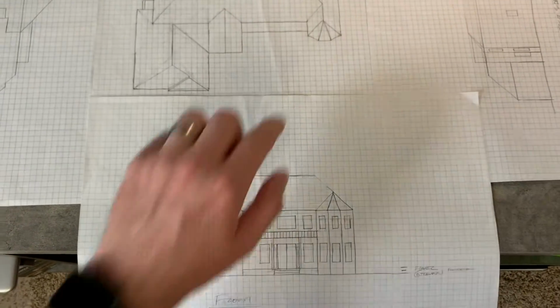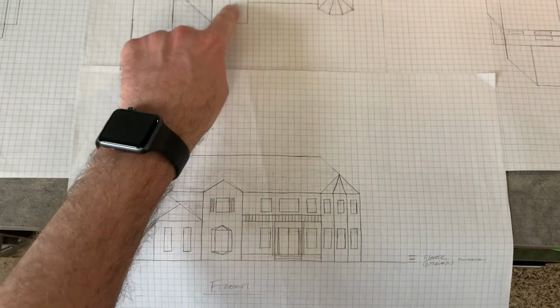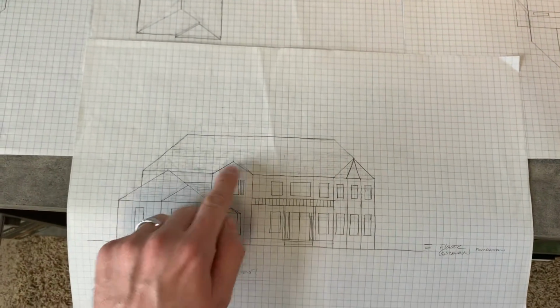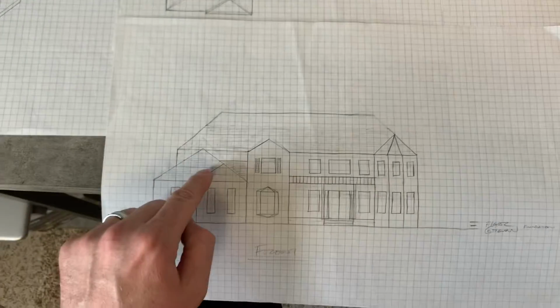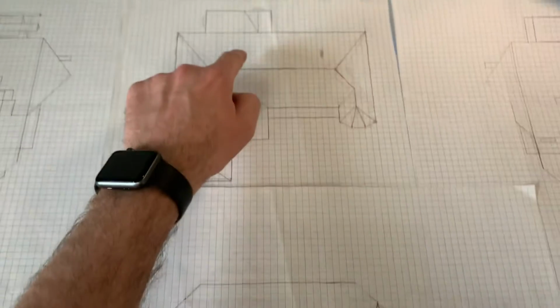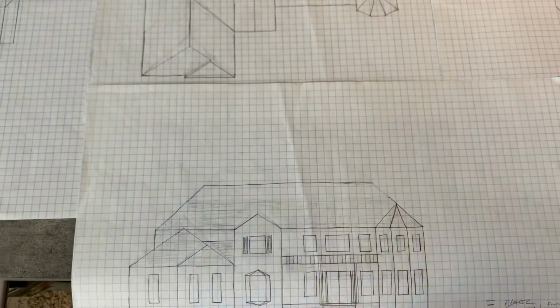Like that. But you can see we have our turret that ties into that, and it's all lined up. This is the gable peak that lines up with that. This is the garage right here, so it's a little bit lower. And this is my main section here that if we come down, that's right there.